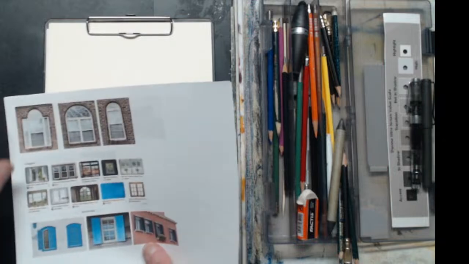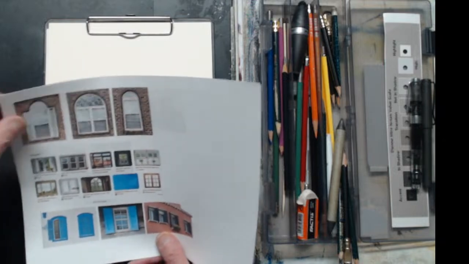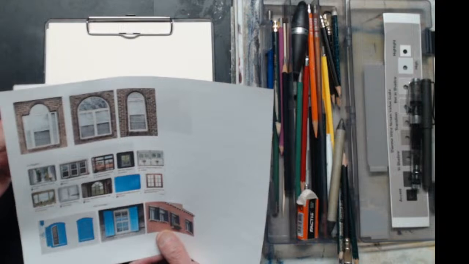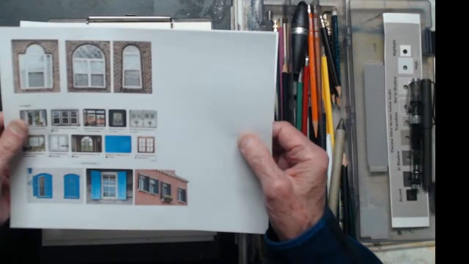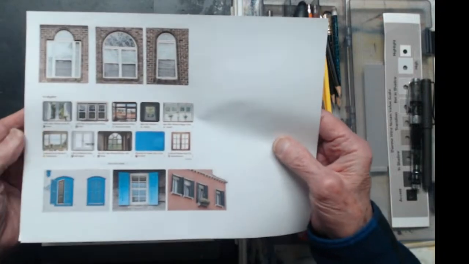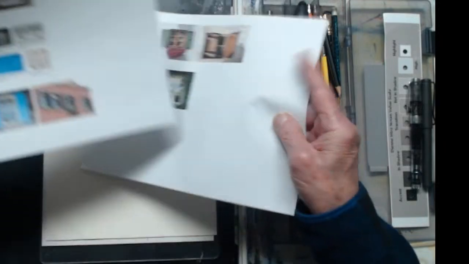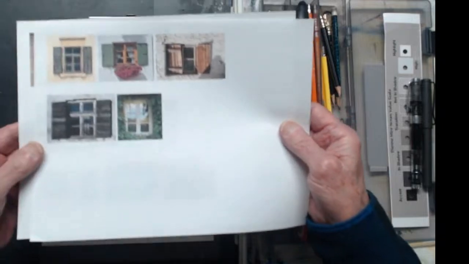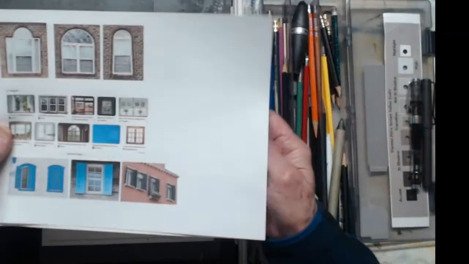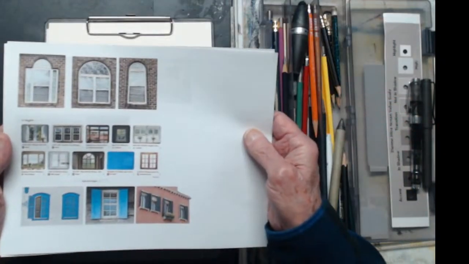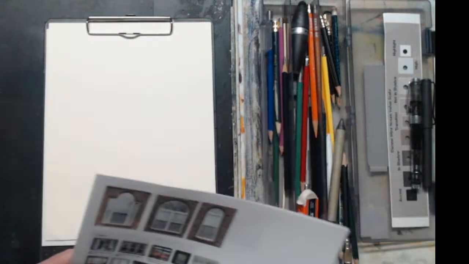But reference photographs are very important. Now here's a sample of some references I pulled off my computer that I have here in the studio. These are different kinds of window shapes and so forth. And here's some other ones. So I have lots of references for windows, and that's very important, to have a good reference.